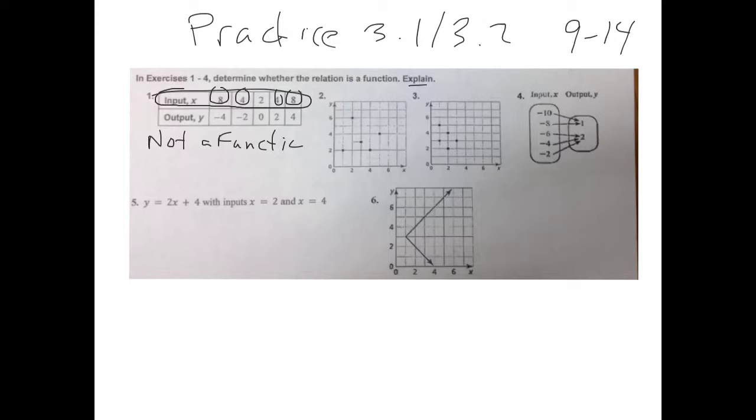Numbers 2, 3, and 6, we do the vertical line test, so you just draw vertical lines down. That hits 1 point, 1 point, 1 point, 1 point, 1 point. So since those all hit 1 point, this is a function, and the reason would be because it passes the vertical line test. On number 3, when I draw down, this hits 2 points right there, so this is not a function. Okay. Number 6, when I draw down over here, it hits 0 points. Here it only hits 1 point, but right here it hits 2 points, so this is also not a function.